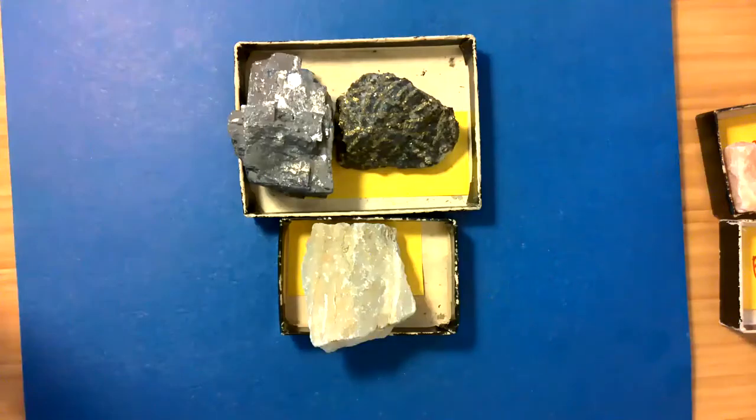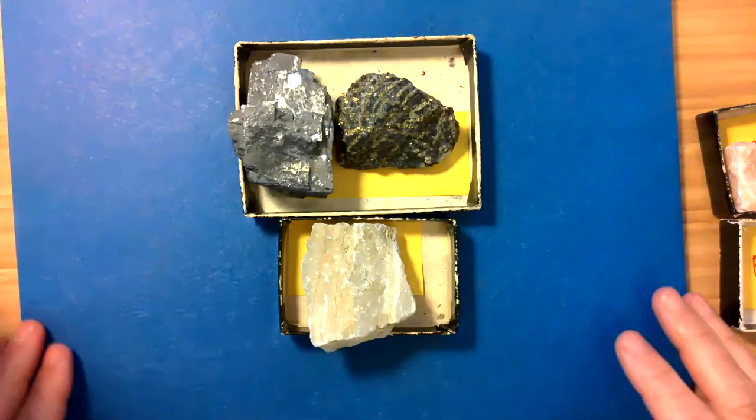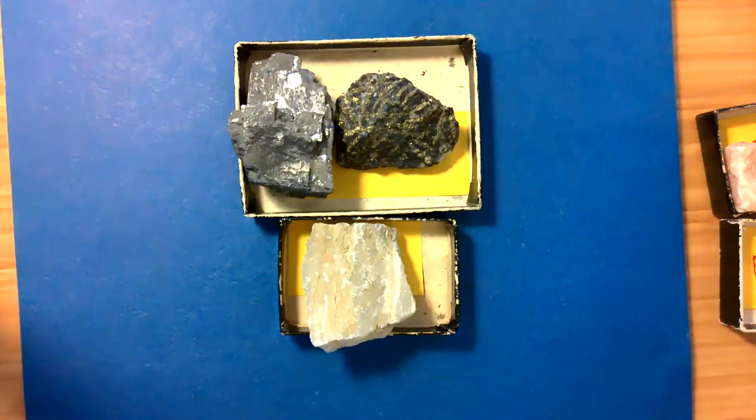Okay, so let's talk about luster. The luster of a mineral is the way light reflects off the mineral's surface. So we want to make sure that when we're trying to figure out what the luster of a mineral is, we want to have really good light.